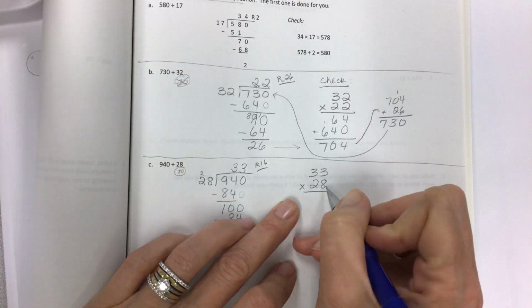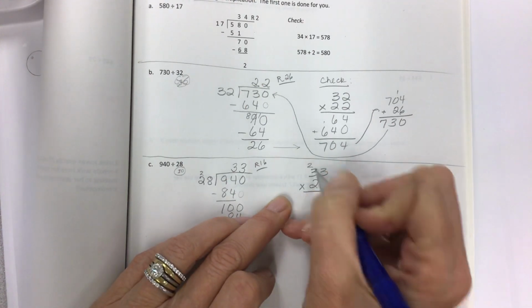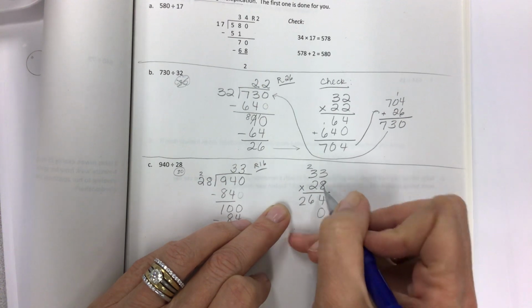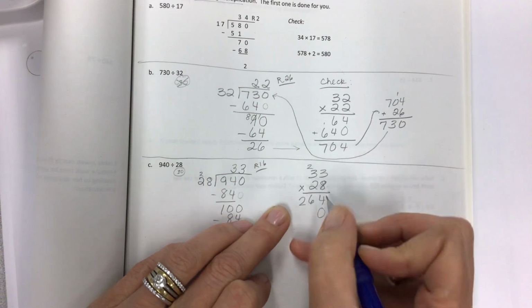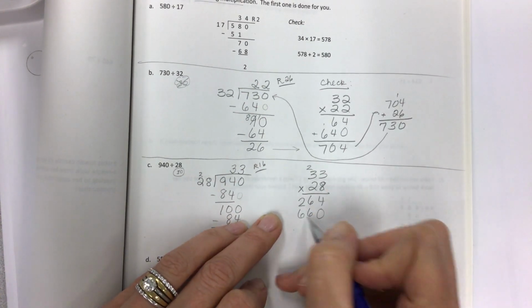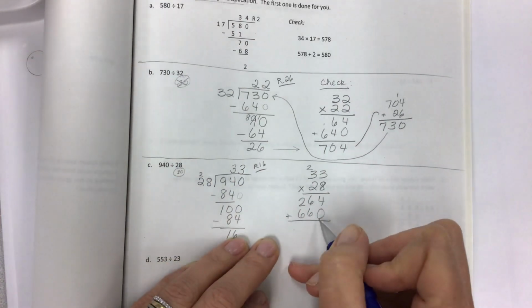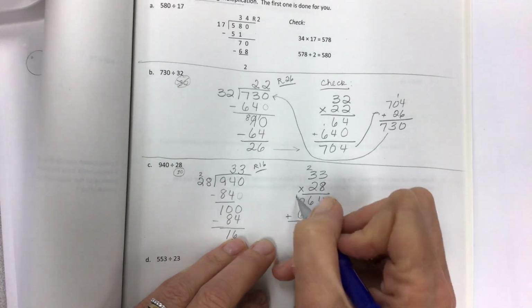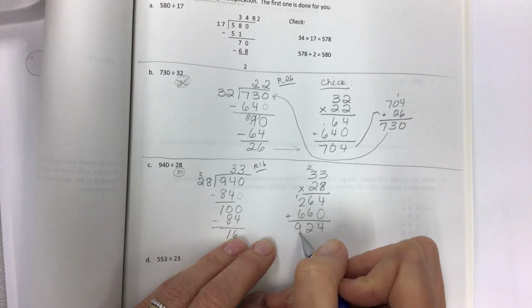And this is the fun and easy part. 8 times 3 is 24, 24, 25, 26. Hold this spot with a 0, done with the 1s. Move to the 2 tens. 2 times 3 is 6, 2 times 3 is 6. Nothing else to multiply. Add these together. 6 plus 6 is 12. Carry the 1, 6, 7, 8, 9.